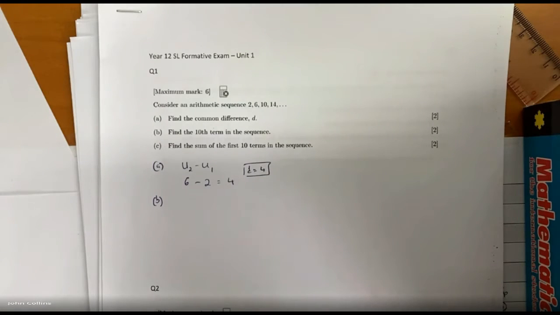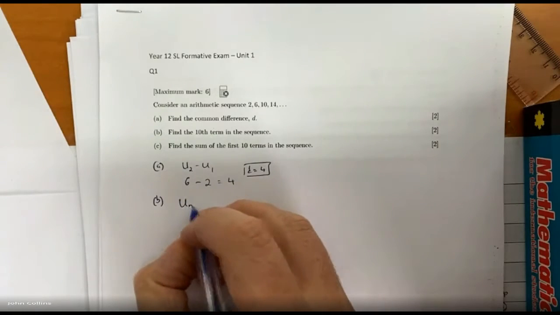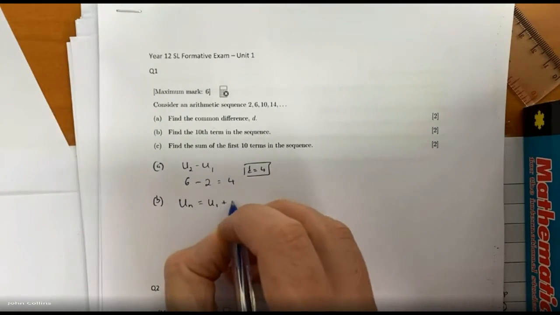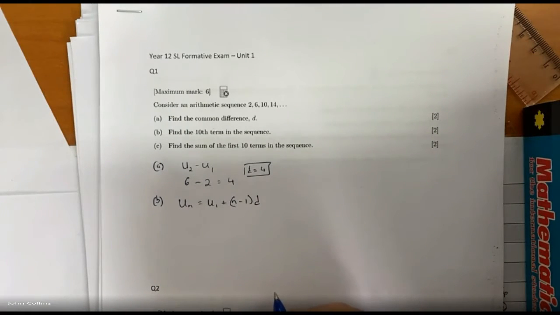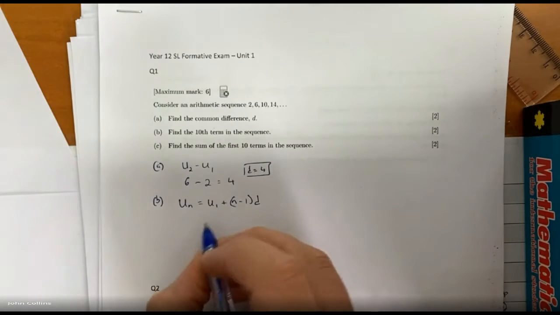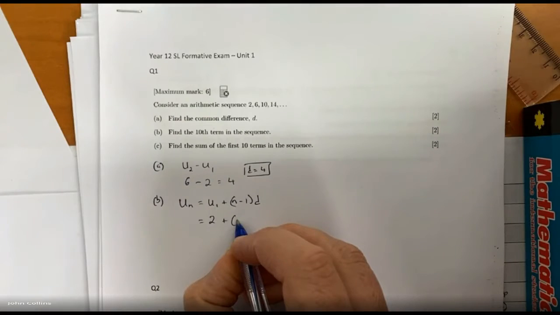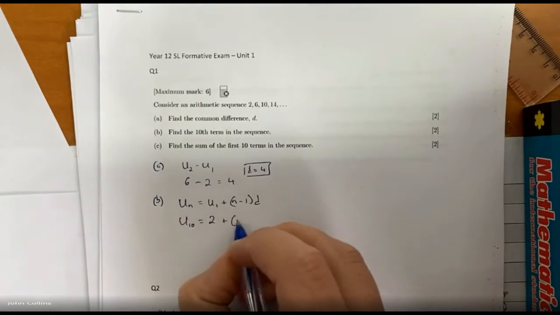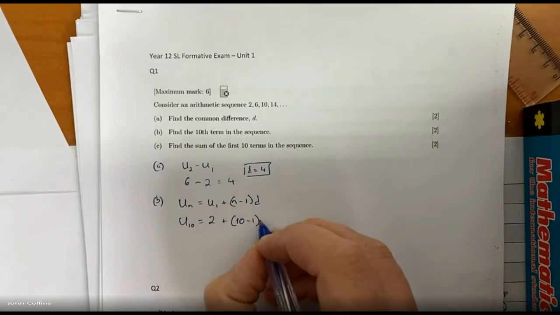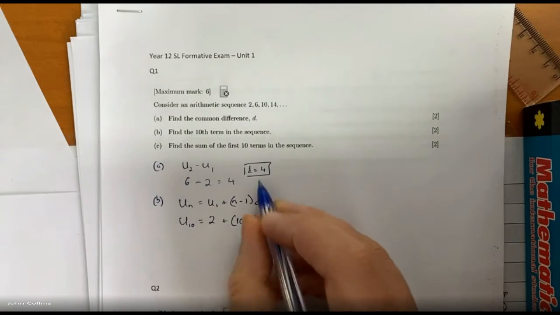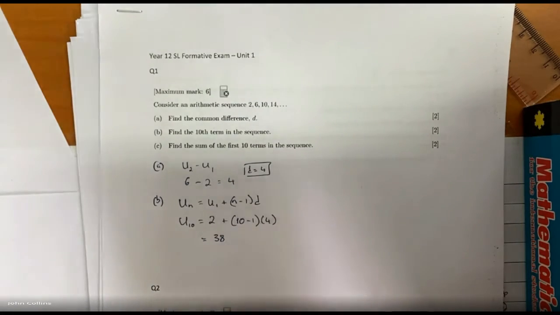10th term of the sequence, well, you can use the nth term formula. un is equal to u1 plus (n minus 1)d, and that's in your formula booklet. We know the first term, u1, to be 2. If we're looking for the 10th term, u10, that means n is 10. 10 minus 1, times the difference, which we just found above to be 4. Work all that out, and I think you get 38.